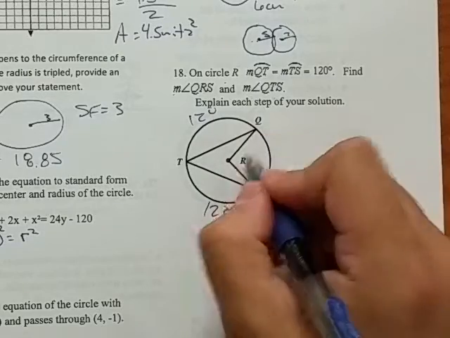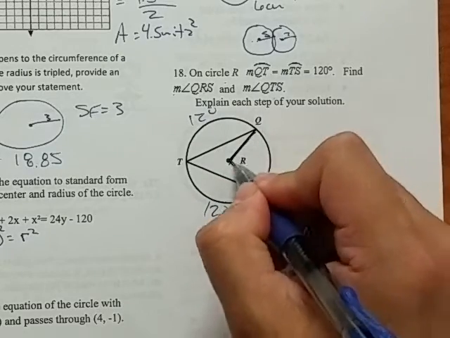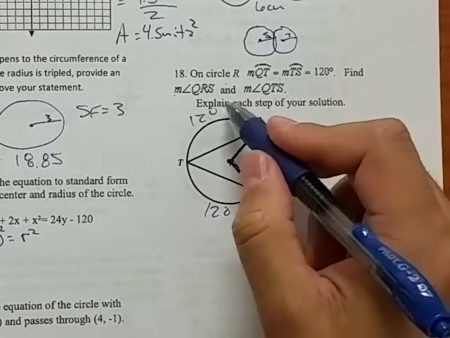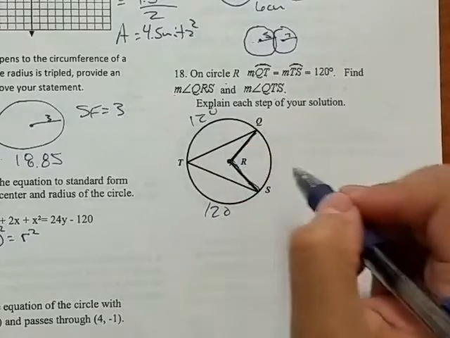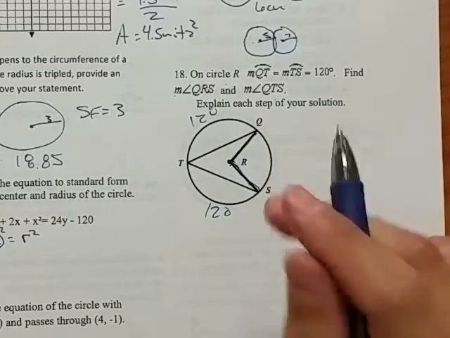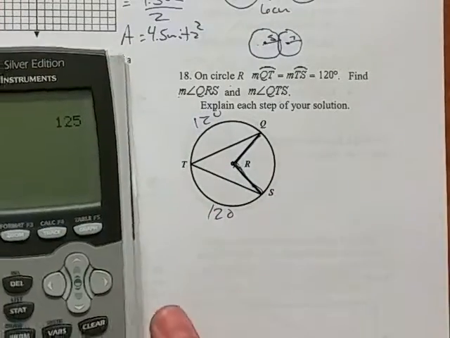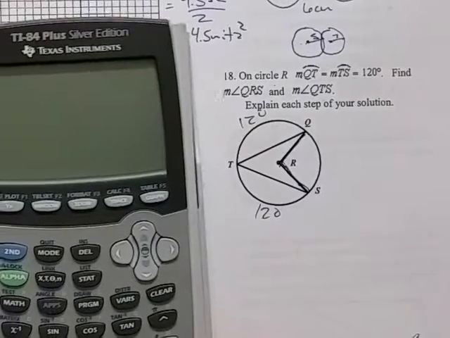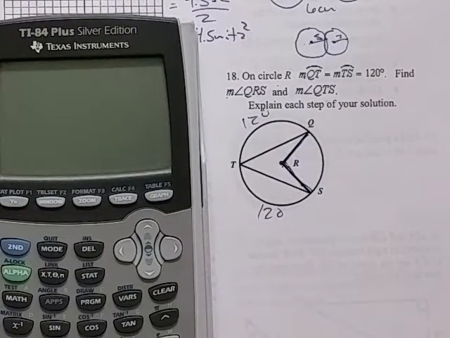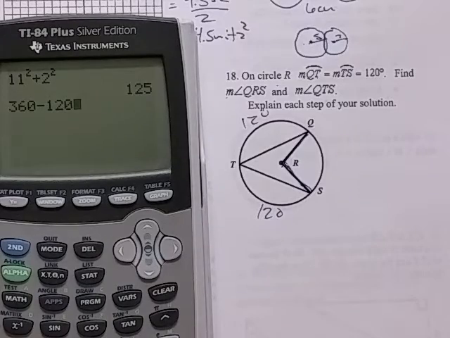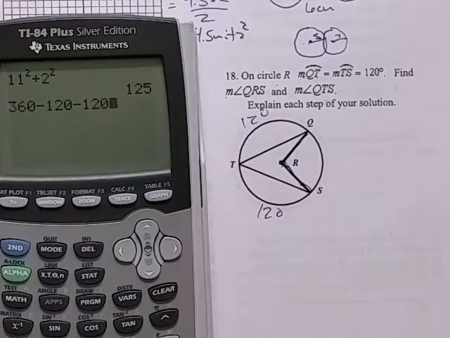So QRS. Since this is a central angle, the whole circle has to add up to 360. So I could find the arc QS because I'm going to go 360 minus 120 and minus 120 again for that one there.